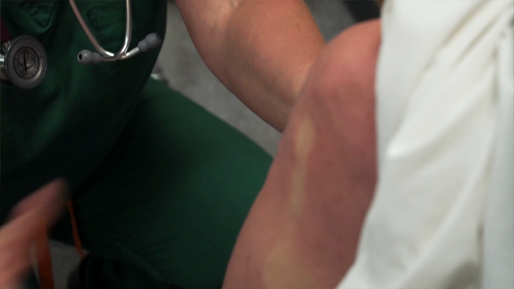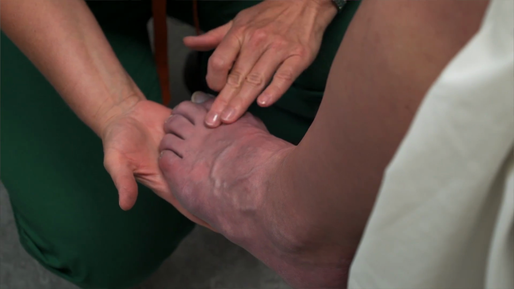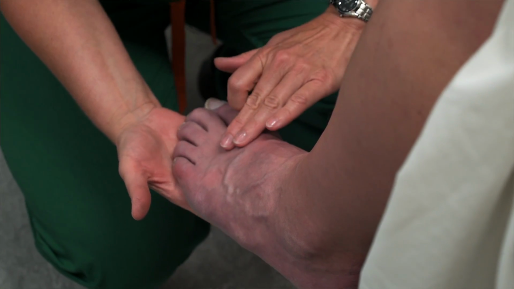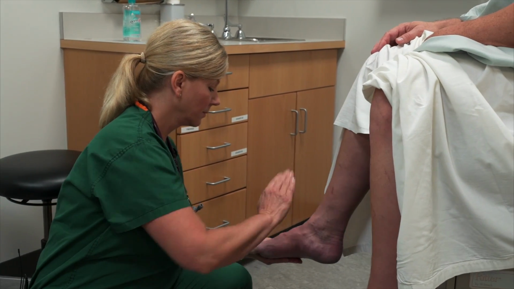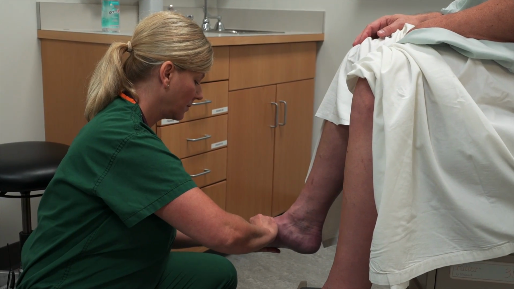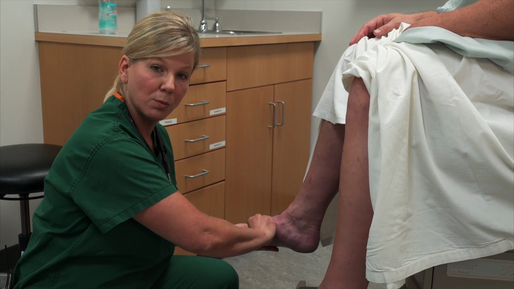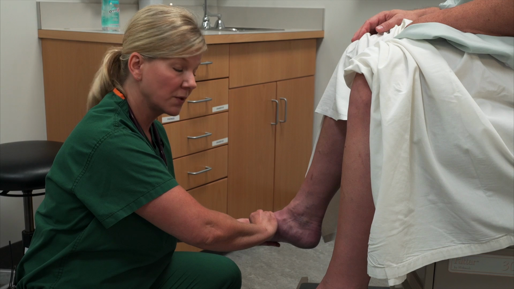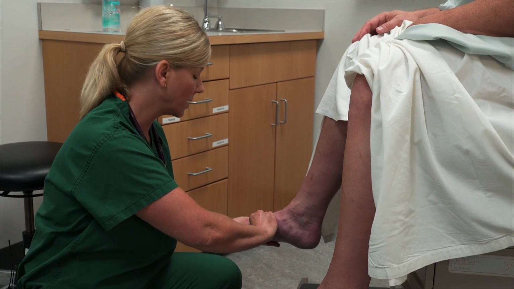Again, noting the symmetry. We'll now move on to the dorsalis pedis pulses, which are located on the top of the foot. We'll check the other side for symmetry as well. Occasionally you need to move more proximal to find the pulse, but again it should be located between the second and third toe on the top of the foot.